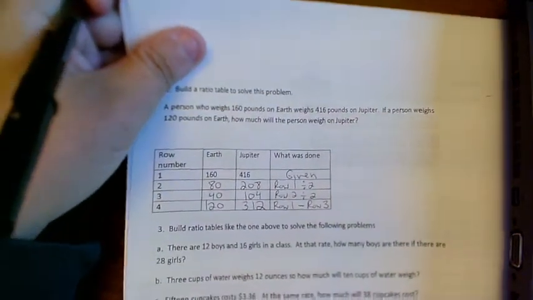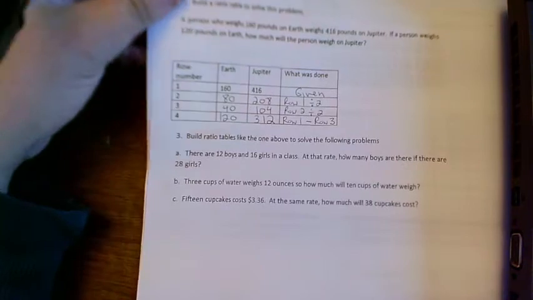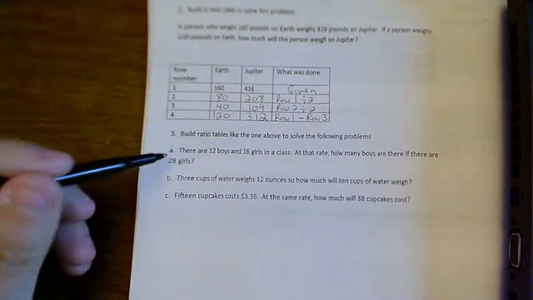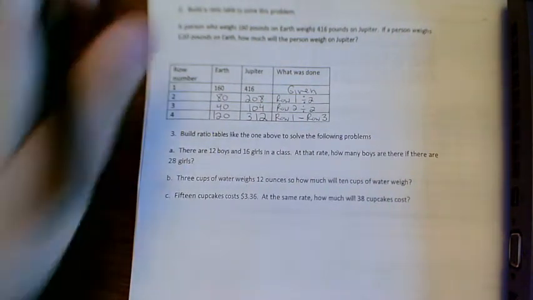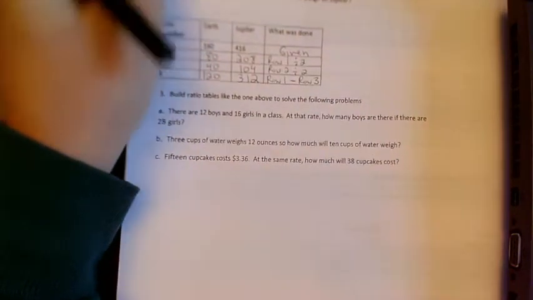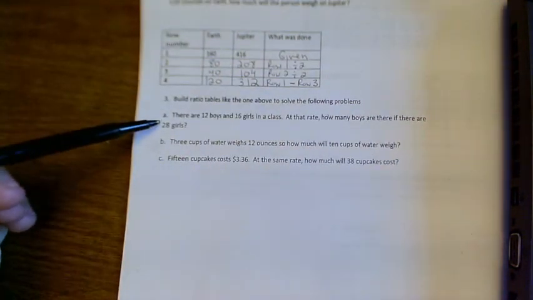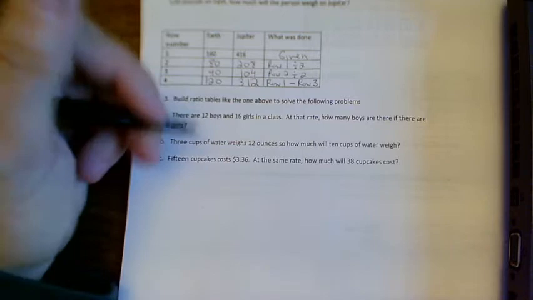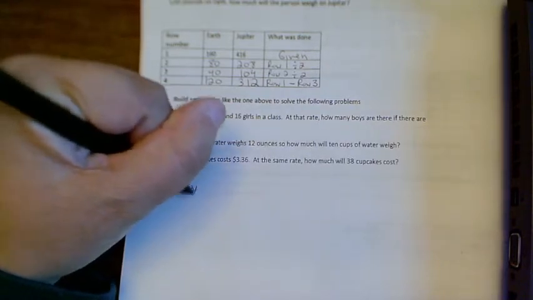Okay, so let's see. It says build ratio tables like the one above to solve these 3 problems. The first one, there are 12 boys for 16 girls. So down here.